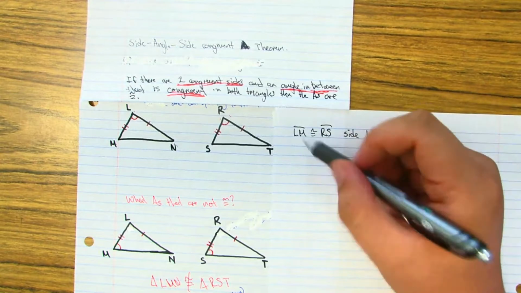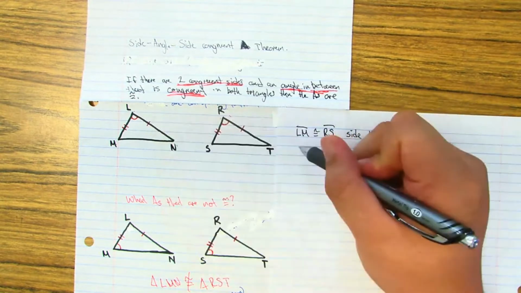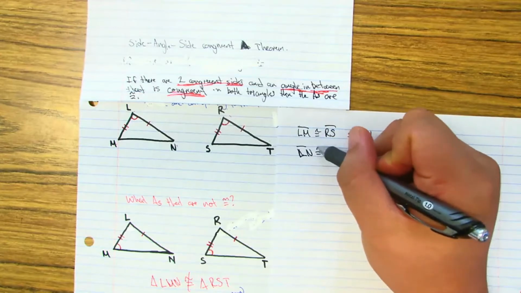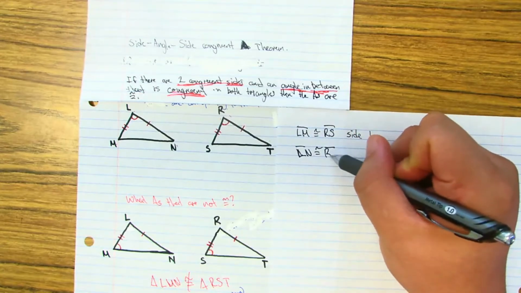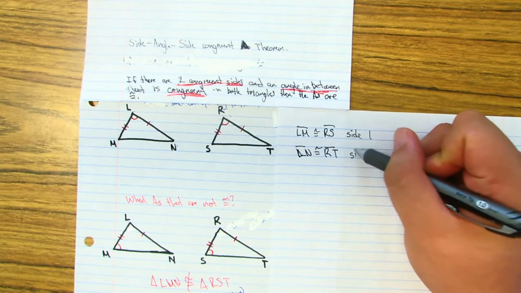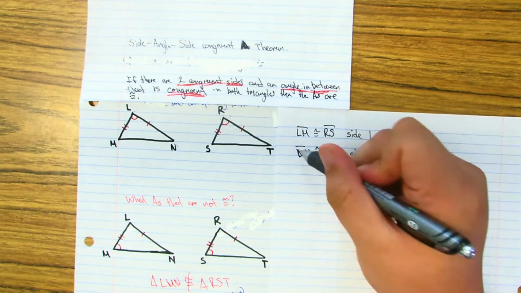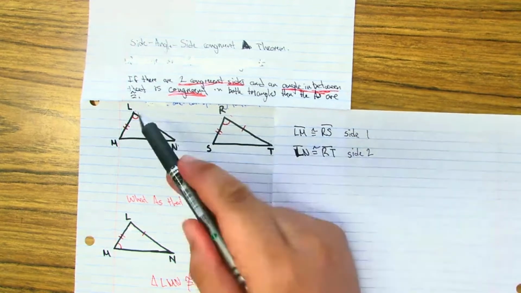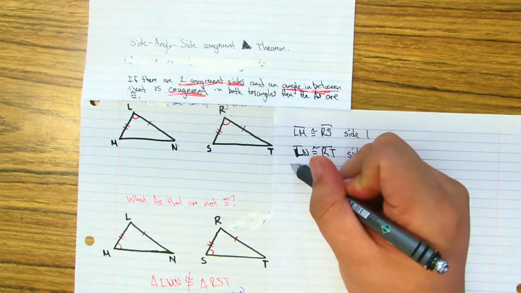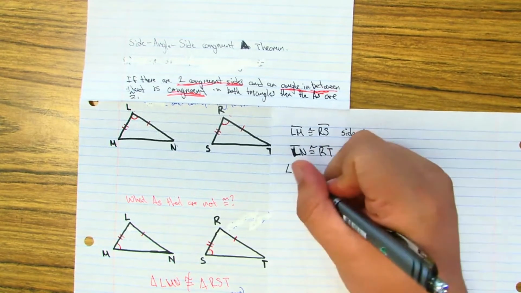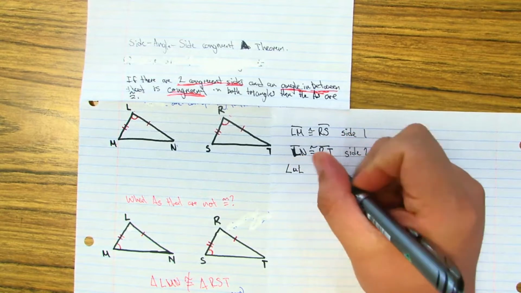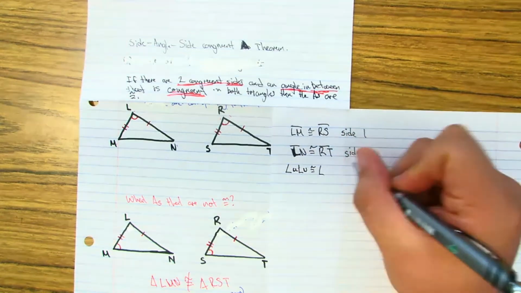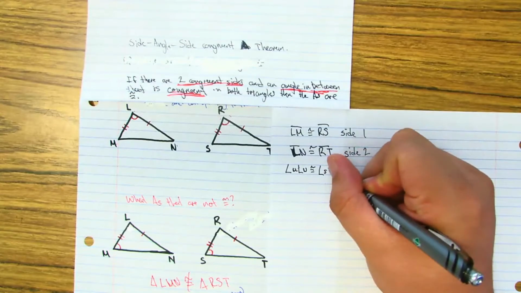And we're going to go to the second side, which is also given: segment LN is congruent to segment RT. That is the second side that is congruent. And the last one we're given is angle MLN is congruent to angle SRT.